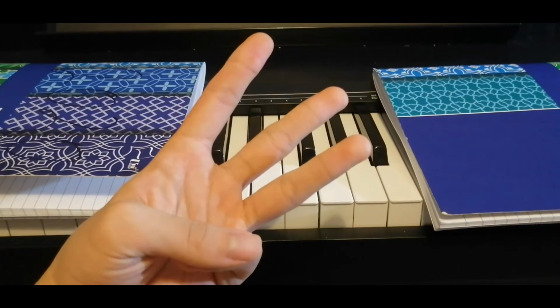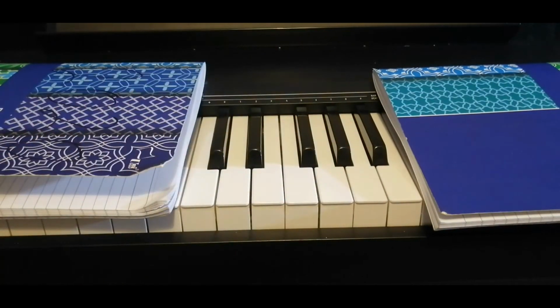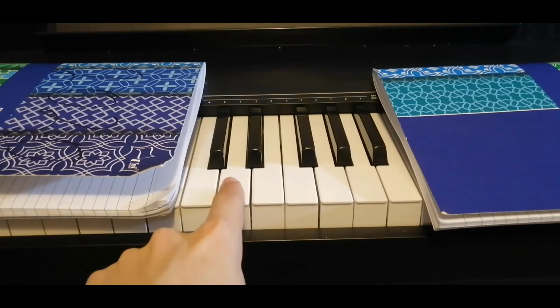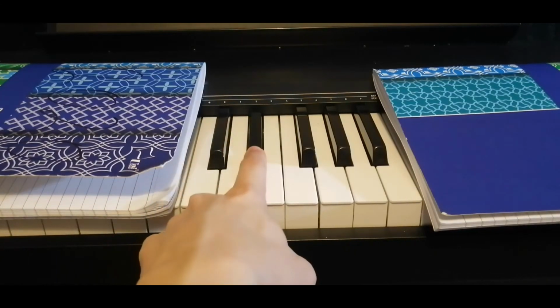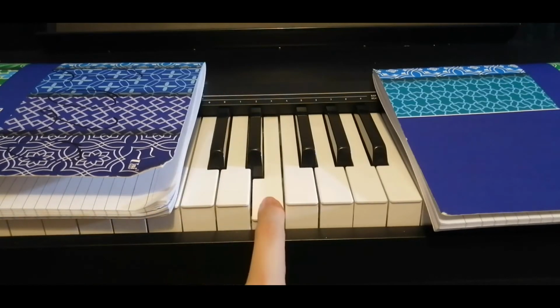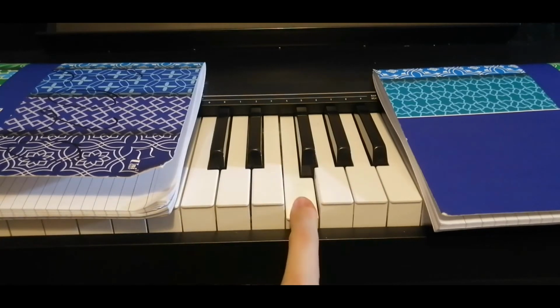So the third concept is called a sharp. And a sharp is basically just going up a half step. For example, this is D. If I say I want a D sharp, all you have to do is go up a half step. So this is D sharp. Another example, this is E. If you want to play E sharp, all you have to do is go up a half step. So this is E sharp.